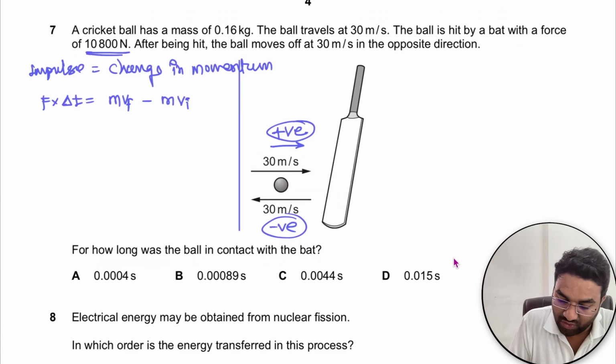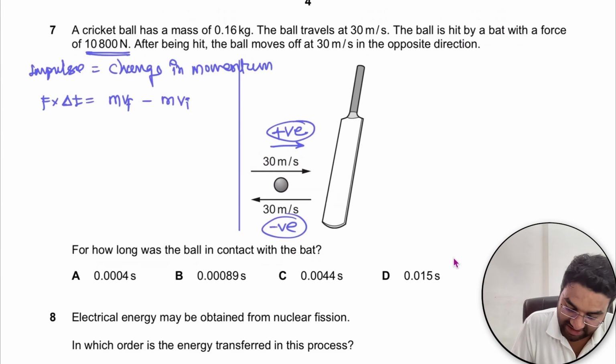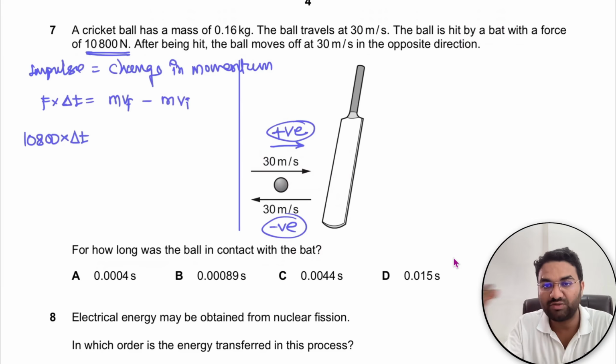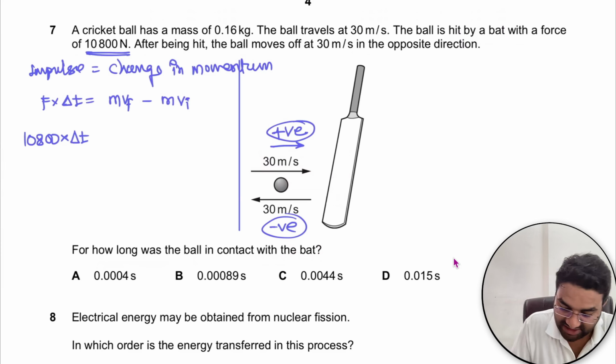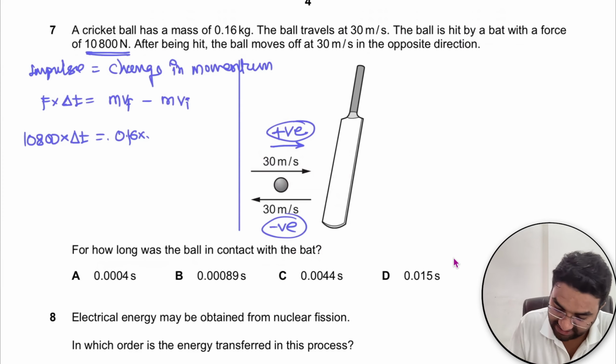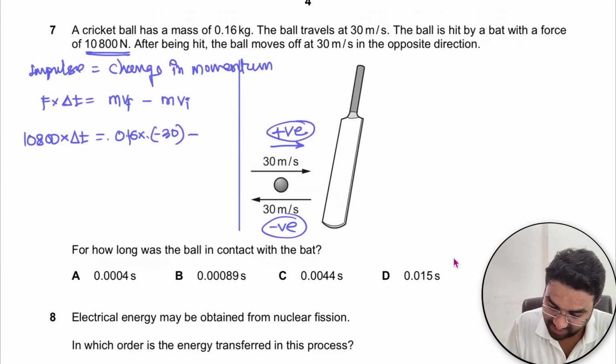Now, the force at which the ball hit the bat is 10,800 times delta T. That is what we have to calculate, because it is how long the ball is in contact with the bat. And here the mass is 0.16 times final velocity, which is negative 30 because leftward movement is negative, minus 0.16 times 30.